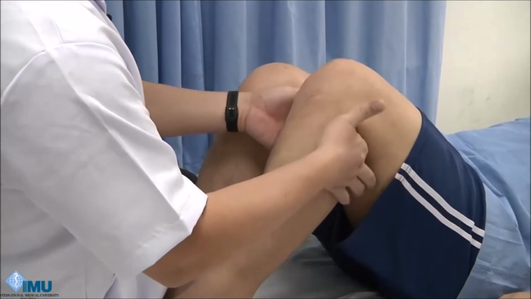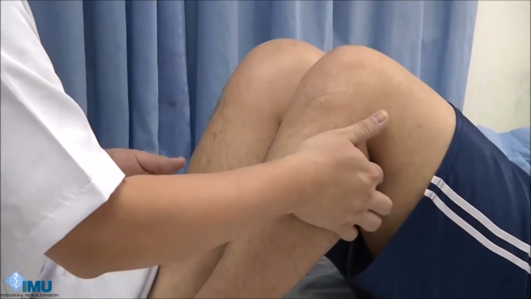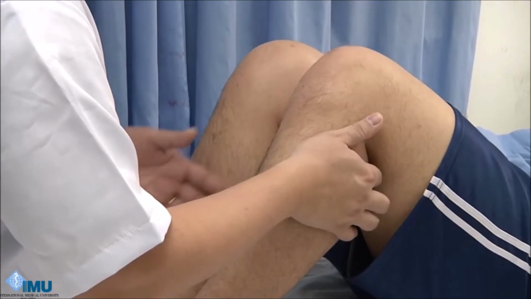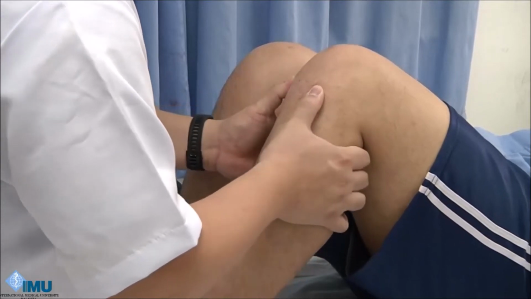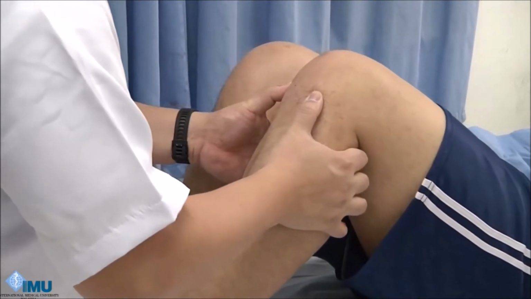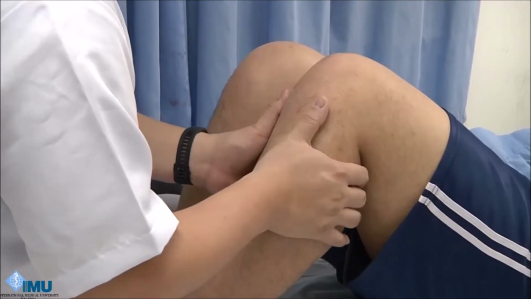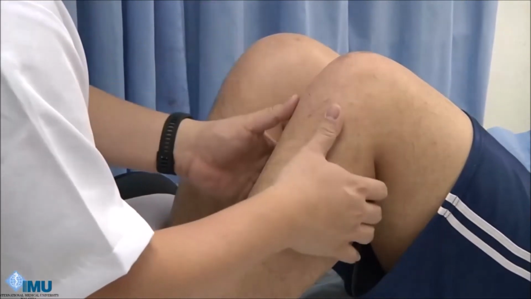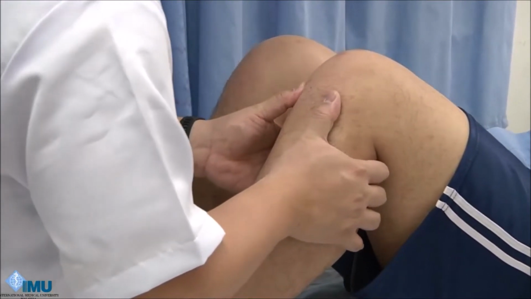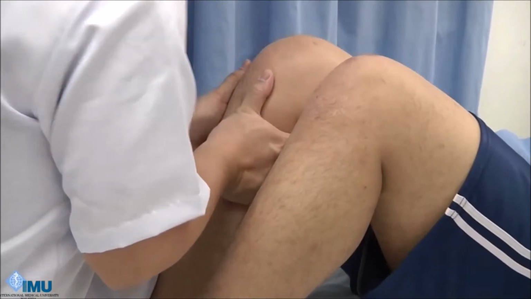Secondly, I'll do this to make the hamstrings relax. If a patient is not relaxed, it will be difficult to do the drawer test. Then I put both my thumbs on the tibial plateau, and I give a gentle pull. As you can see, there's no ligamentous laxity. Always compare with the other side. Now for the posterior drawer, I push behind. You can see, very good. No laxity at all.